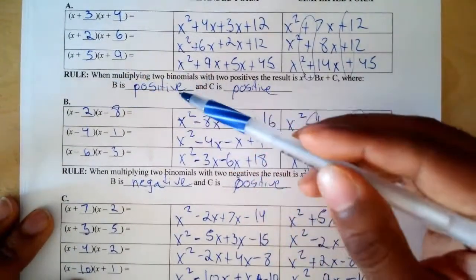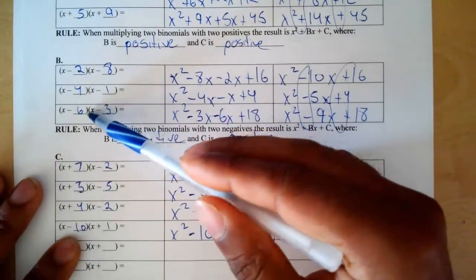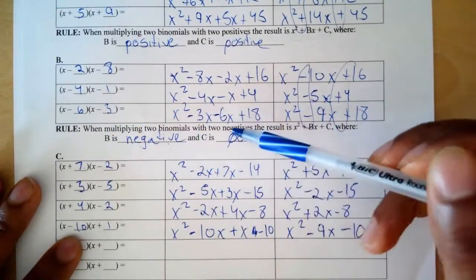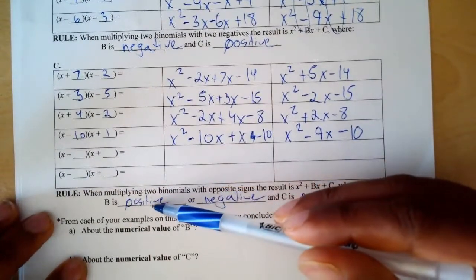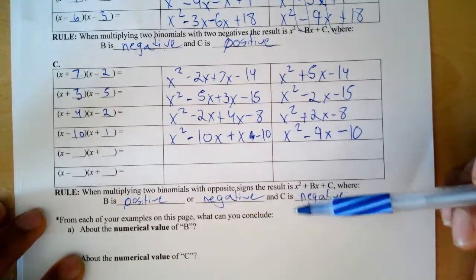Two positive binomials, B and C are positive. Two negative binomials, B is going to be negative and C is going to be positive. And if one is positive, one is negative, it depends for B. Sometimes B is positive, sometimes it's negative, and C is negative.